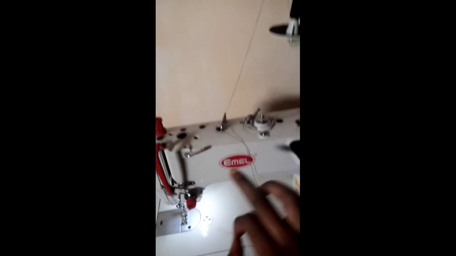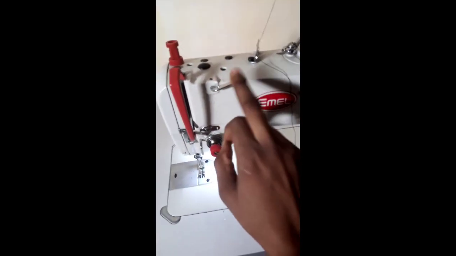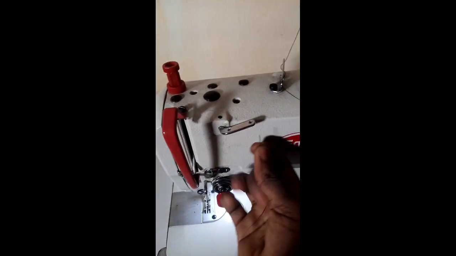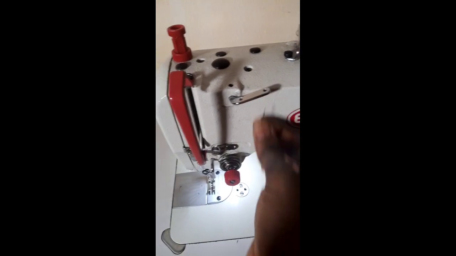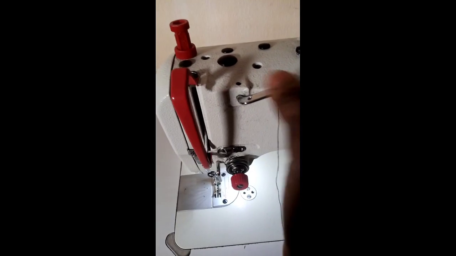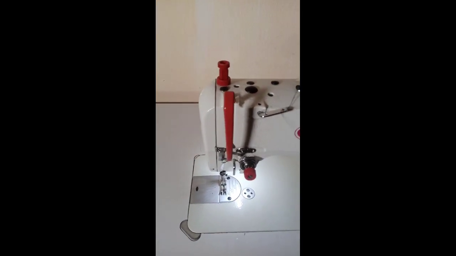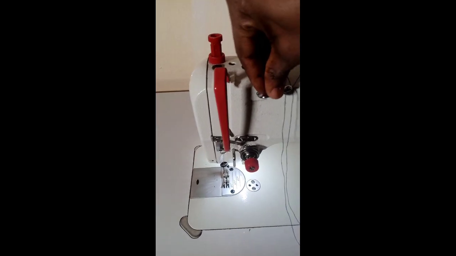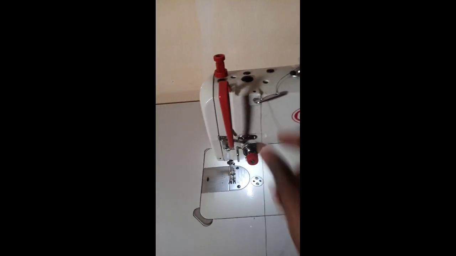So we've achieved that. Now the next thing is to make this thread pass through this place, which has 2 holes as well. So from underneath you insert the thread into the first hole, pull it out, then insert it from the upside to the downside in the second hole.